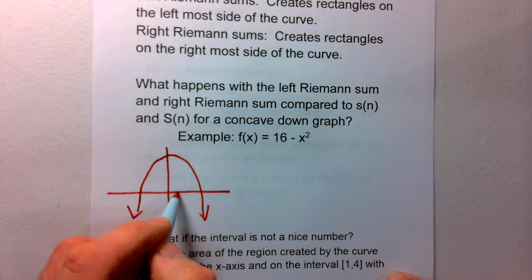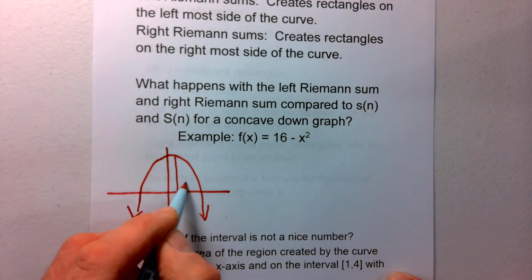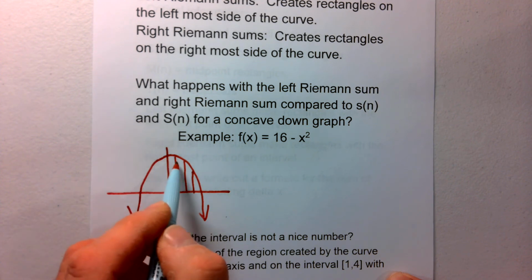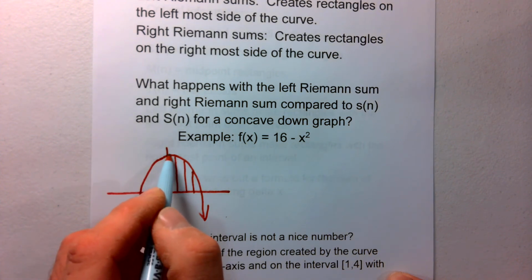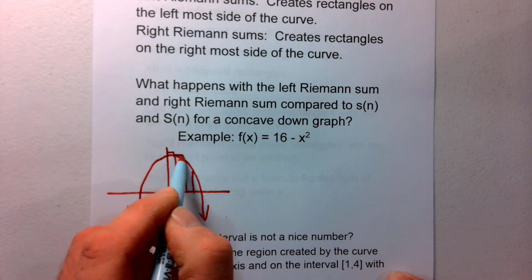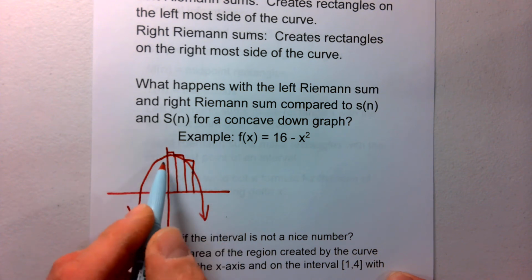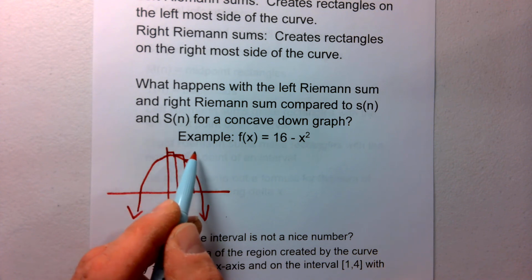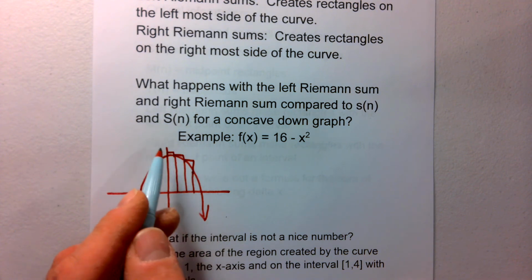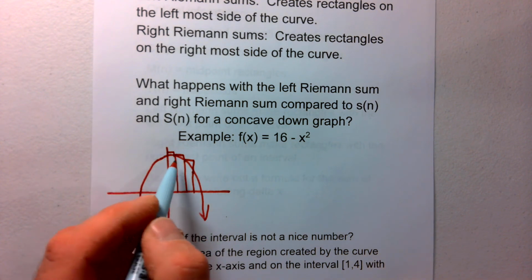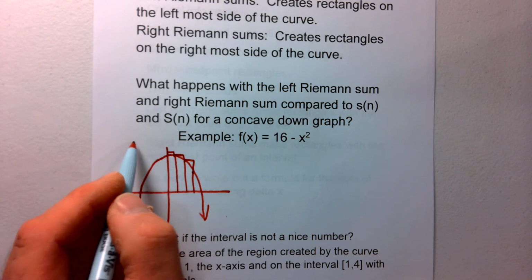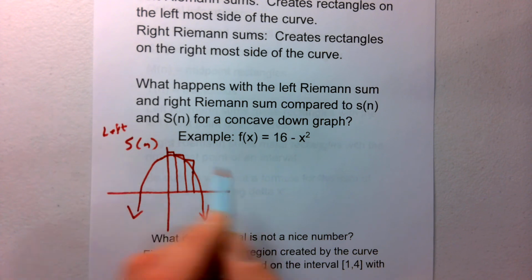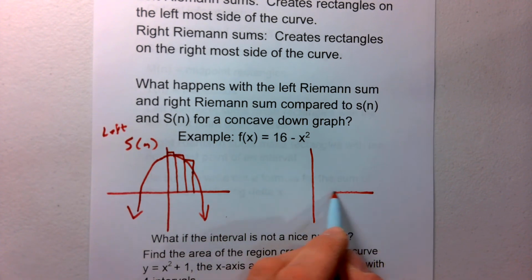Now, if I were to cut this into regions, it doesn't matter how many regions, but if I were to do a left Riemann sum, notice here I would have a circumscribed rectangle. My rectangles would be on the outside of the graph. So my left Riemann sum would actually be a big S of n.